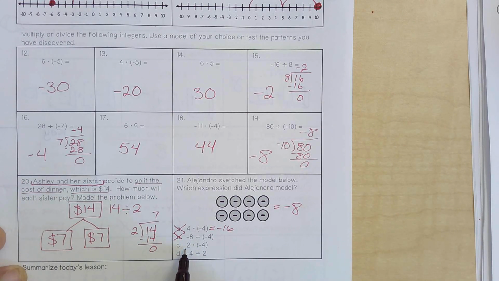Different signs, positive times a negative, we know will give you a negative. 2 times negative 4 gives me negative 8. That's identical, so far so good. D says negative 4 divided by 2. Different signs, so the answer is going to be negative. But we are dividing. So negative 4 divided by 2 will give you the answer, or quotient rather, of negative 2. Negative 2 is not identical to negative 8, therefore that is not the answer. C is our only answer.